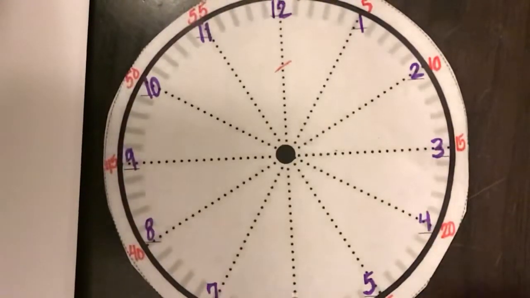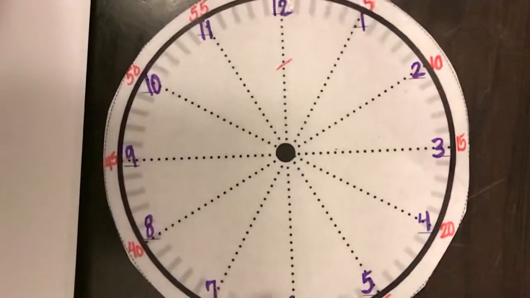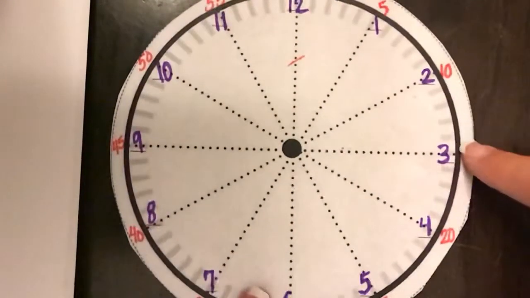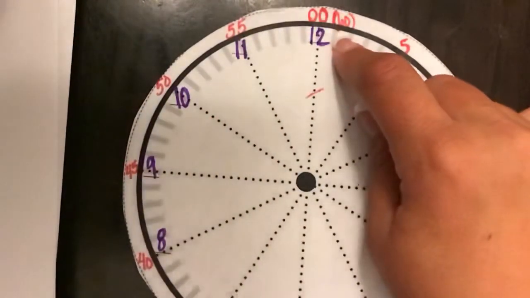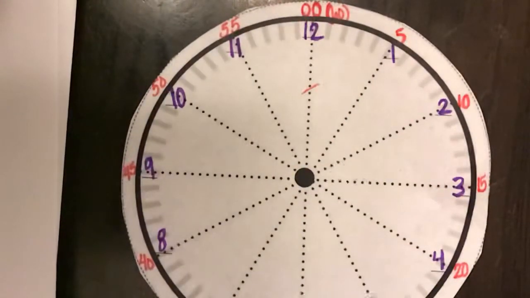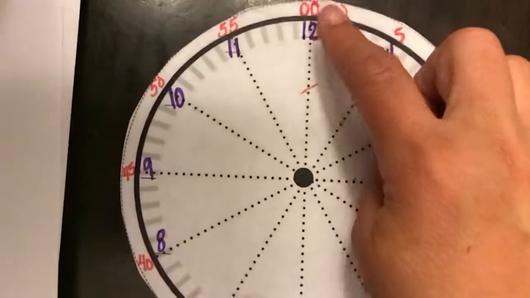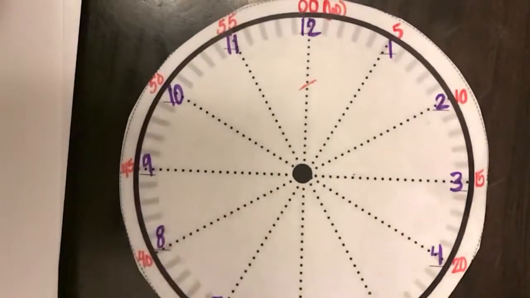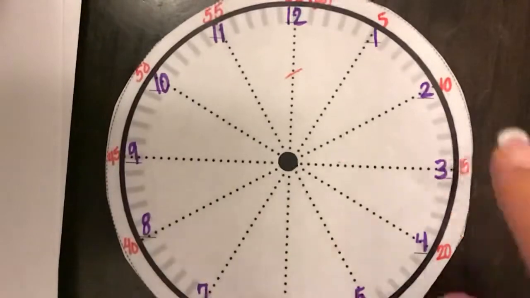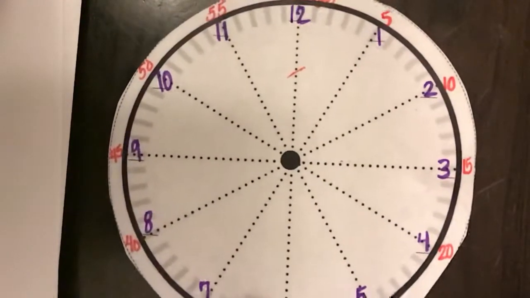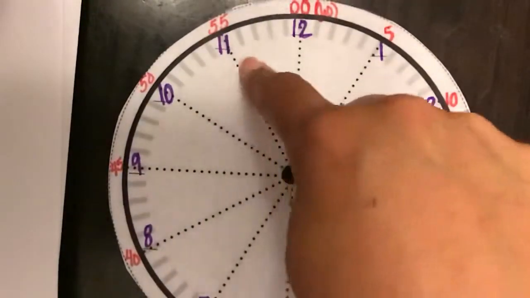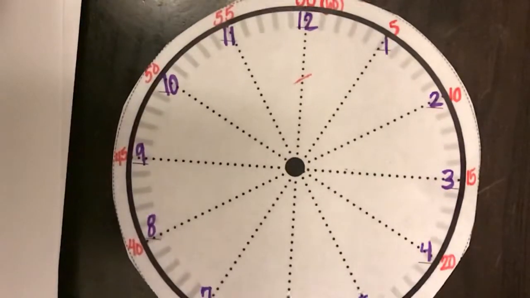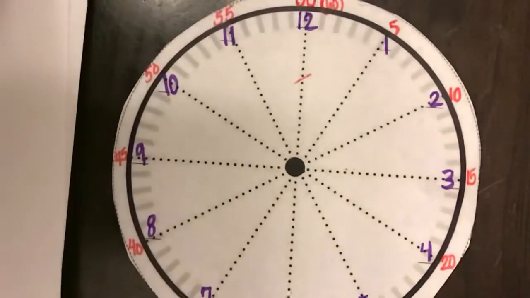So we talked about how many fives does it take to get all the way around the clock. Well, there's 5, 10, 15, 20, 25, 30, 35, 40, 45, 50, 55, 60. So starting at the 12 with 0 minutes, you go all the way around, and it is 60 minutes once you get back to the 12, because there are 60 minutes in an hour. There is a second hand sometimes on an analog clock that goes around. There are 60 seconds in a minute as well. So 1 hour equals 60 minutes, so we can say it's a new hour.